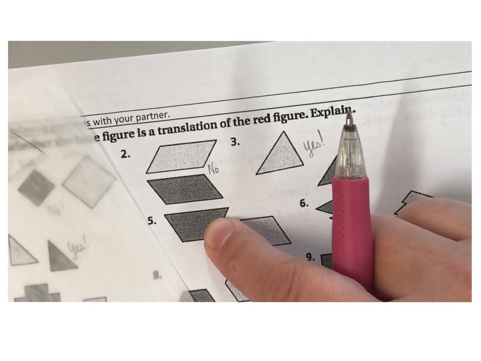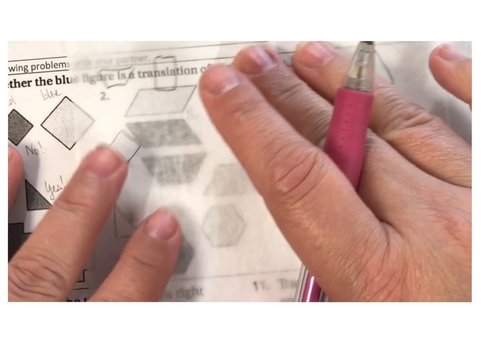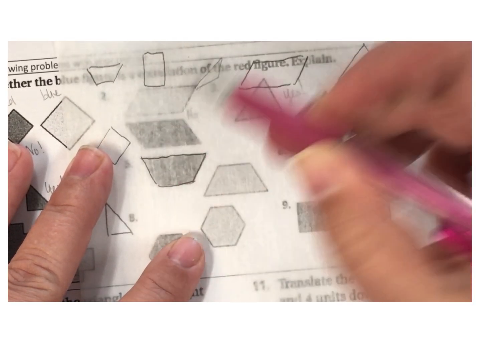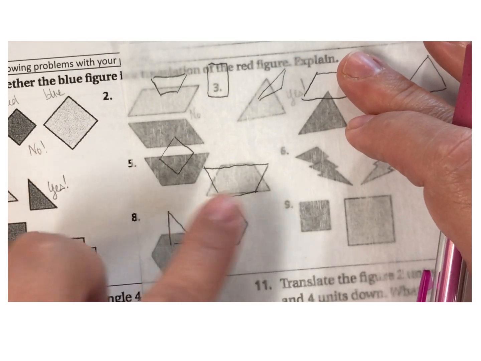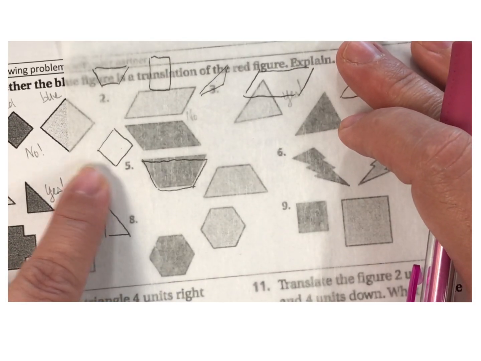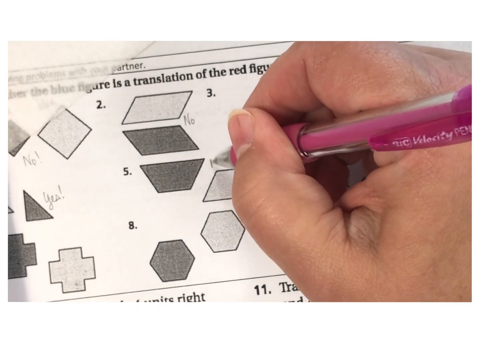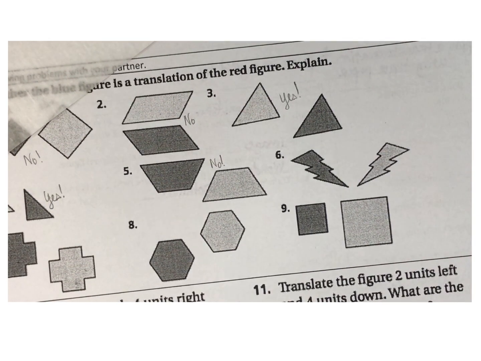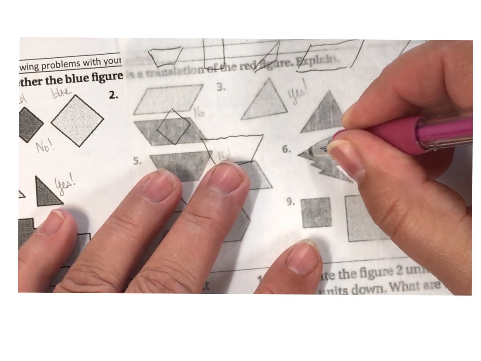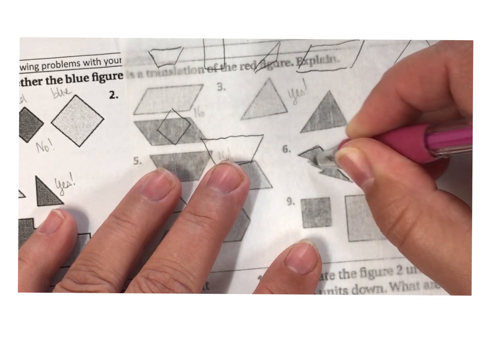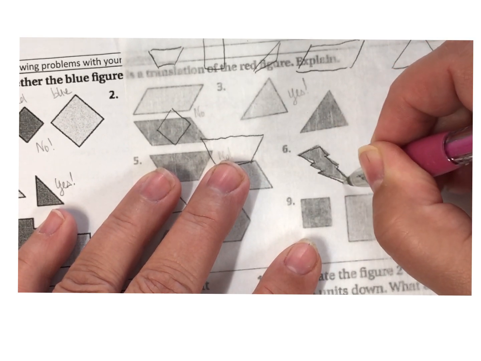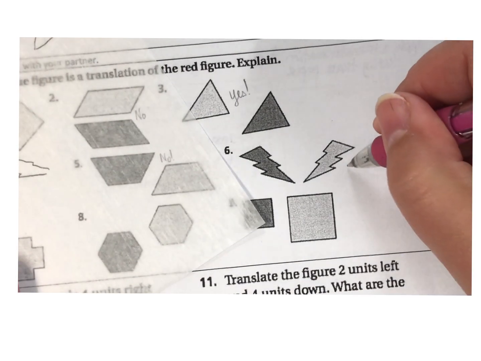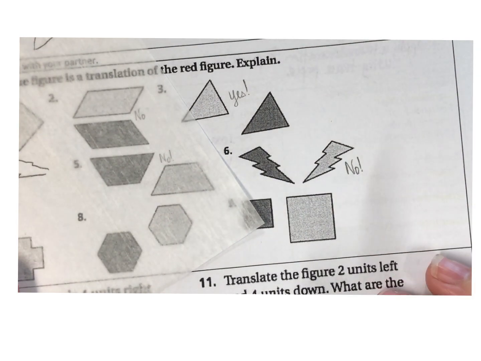What about number 5? Let's trace that one also. Can I slide it over to make this one? Even if I trace that one and slide it over, is number 5 a translation? No. Okay, all right, so let's look at the lightning bolt. Is the lightning bolt going to look like this one? Let's slide it over. No.